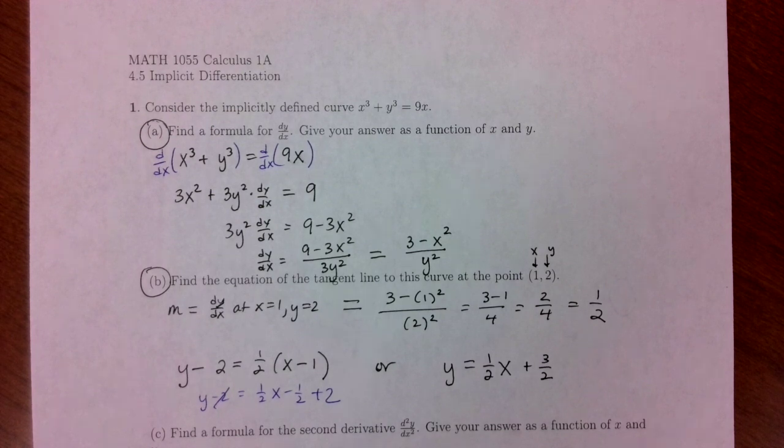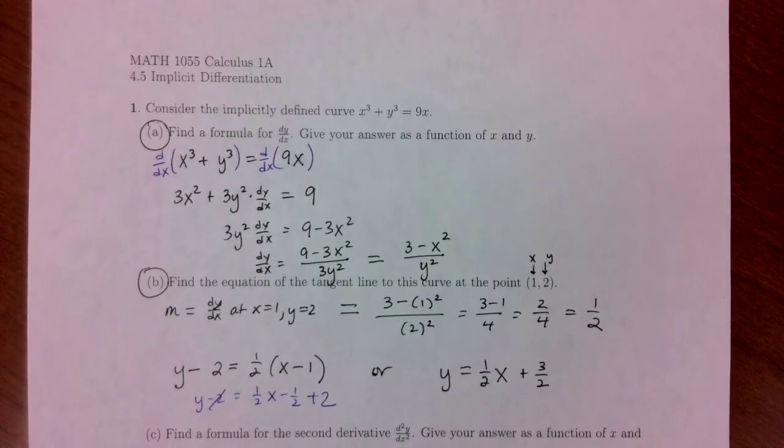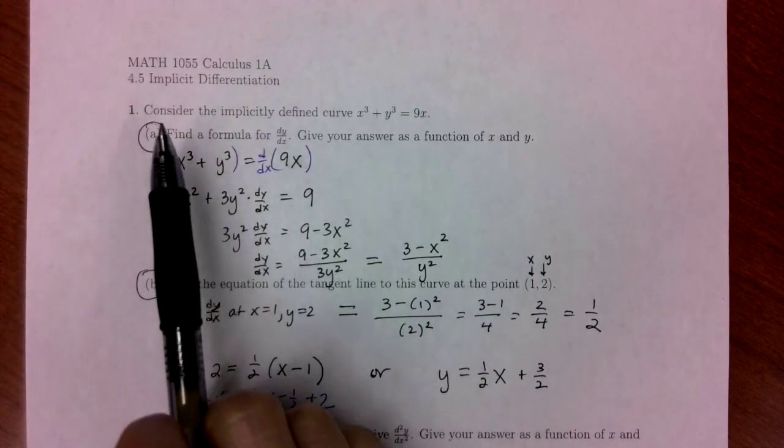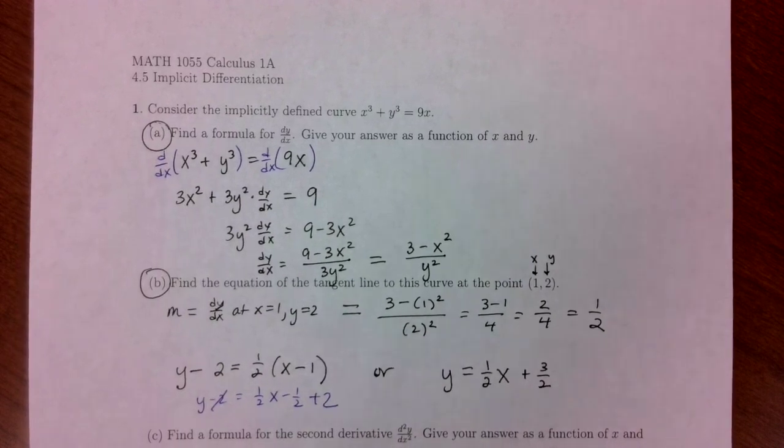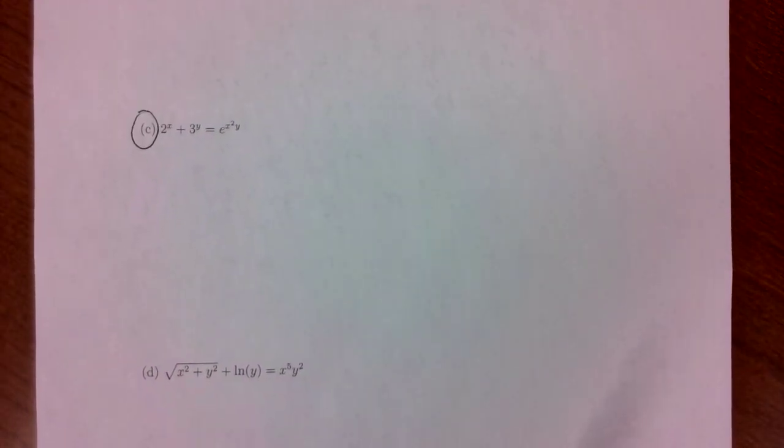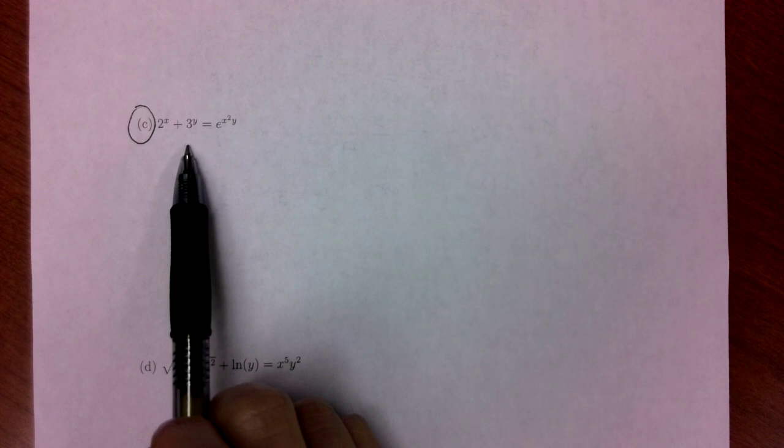Okay, let's turn to the back page of this worksheet and do another example that has the same agenda as part A here, but is a much more complicated differentiation step. Okay, so this is 2C on the same worksheet. Our agenda here is to compute dy/dx, and we always want to give our answer as dy/dx equals a formula of x and y, so there'll be a lot of algebra and solving for it here.